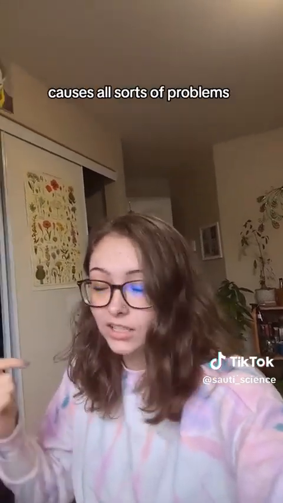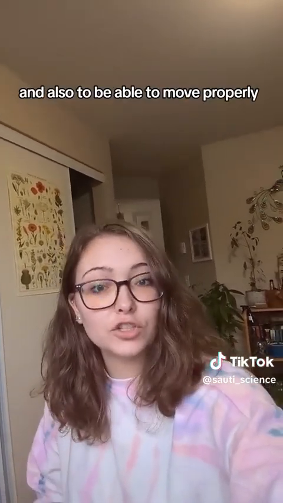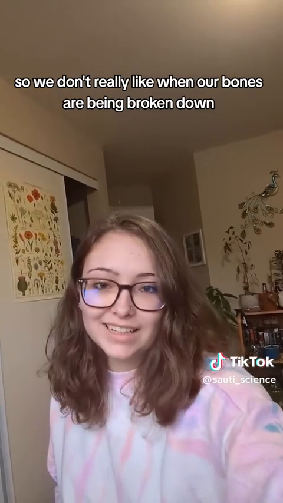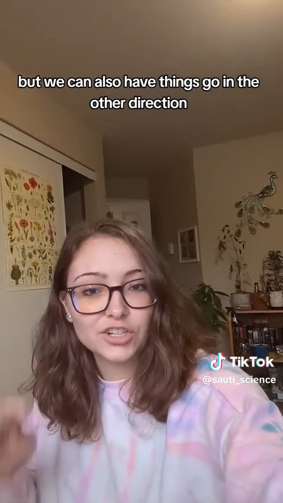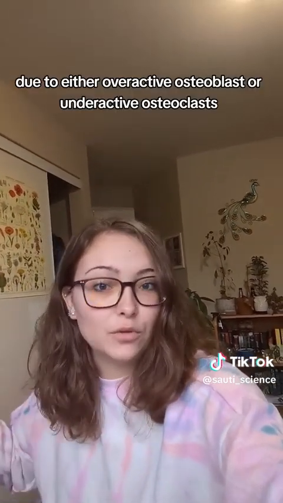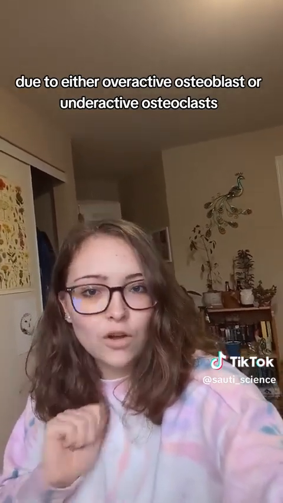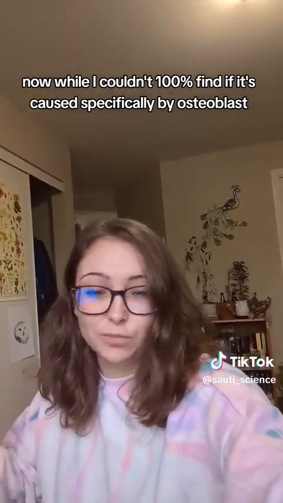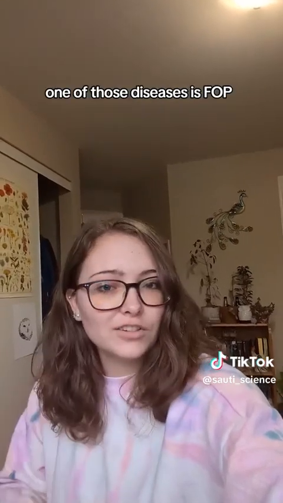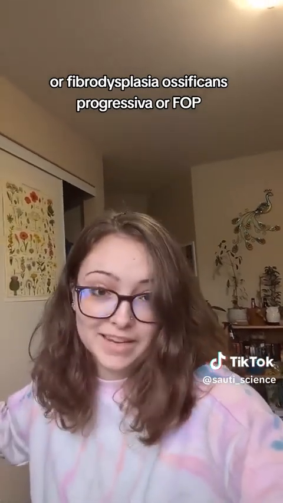And that, of course, causes all sorts of problems because you need your bones to keep your body in the shape that it is and also to be able to move properly. So we don't really like when our bones are being broken down. But we can also have things go in the other direction, where you have diseases due to either overactive osteoblasts or underactive osteoclasts. One of these diseases, now while I couldn't 100% find if it's caused specifically by osteoblast, osteoclast, whatever, one of those diseases is FOP, or fibrodysplasia ossificans progressiva, or FOP, the easier one.